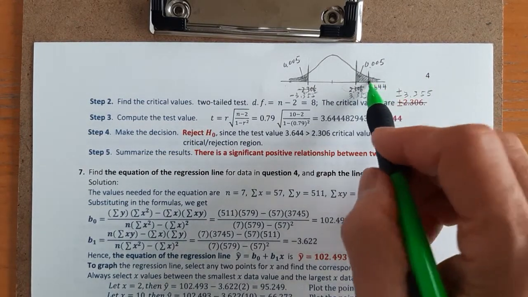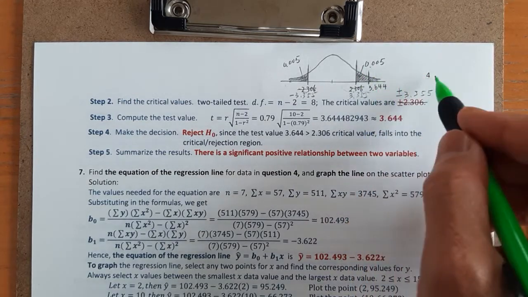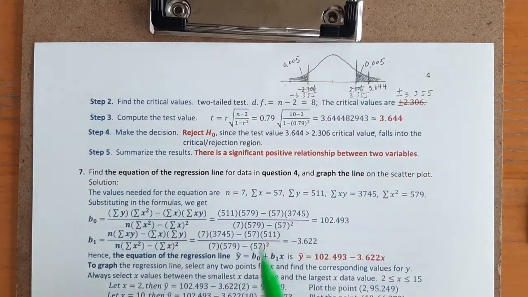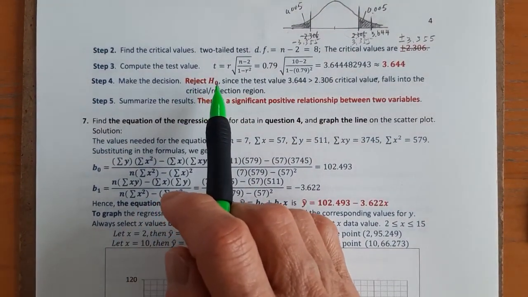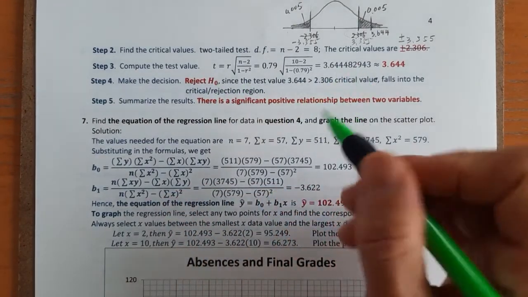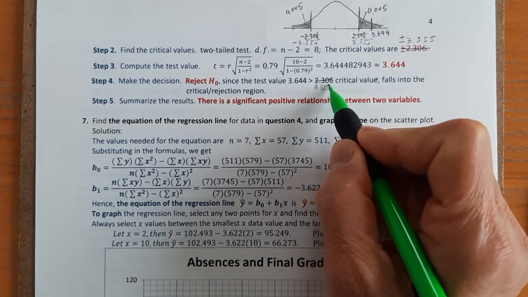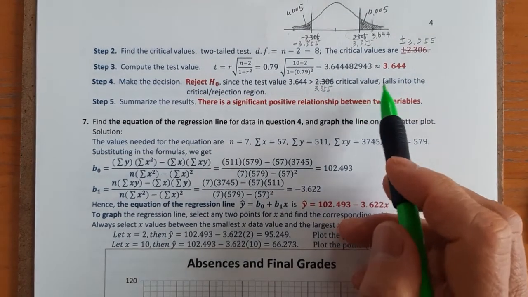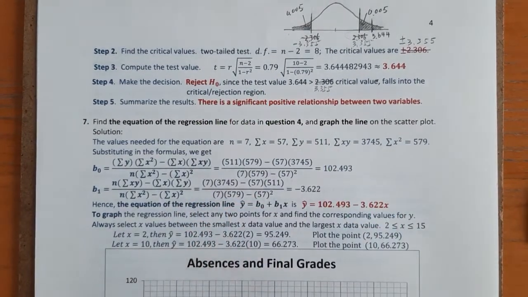On this side we support H1 and reject H0. So conclusion, reject H0, since the test value is greater than the critical value 3.355.